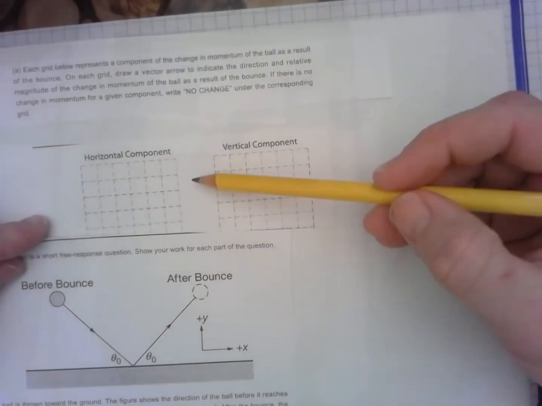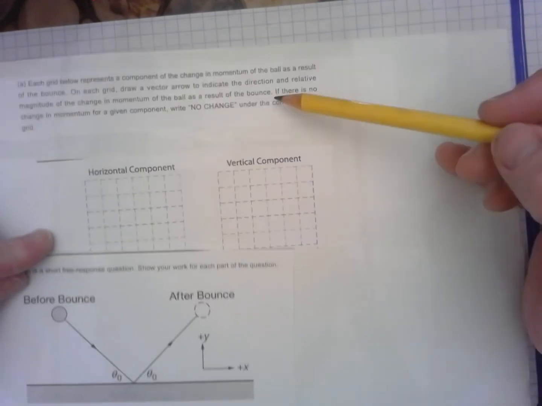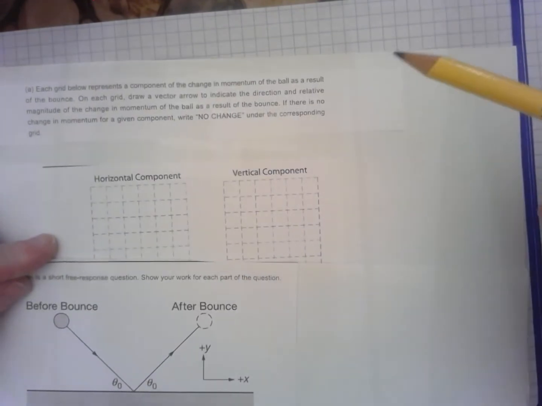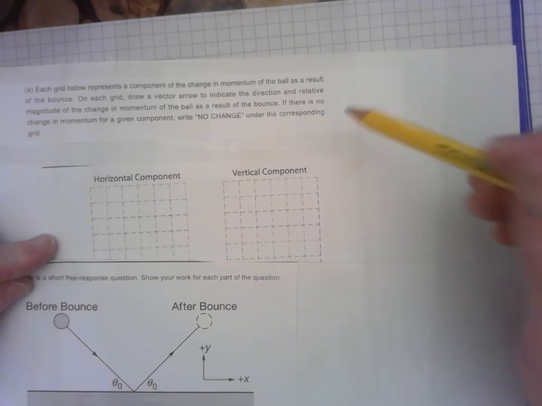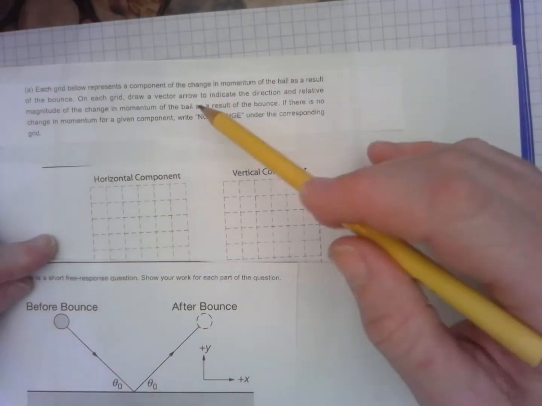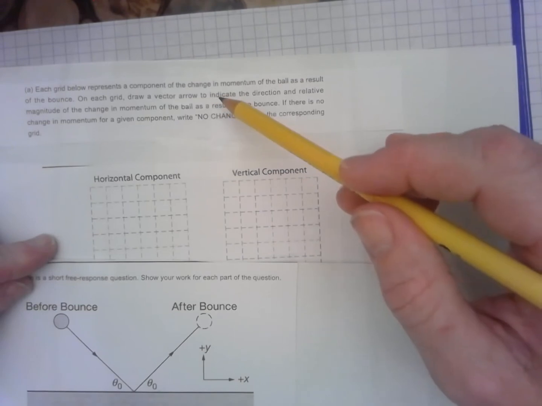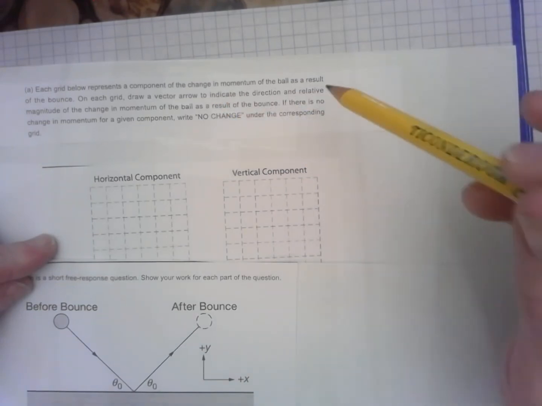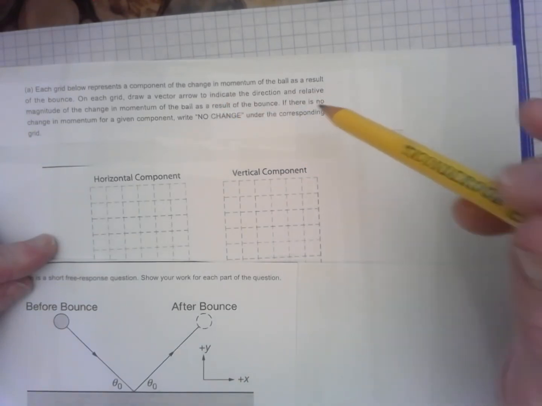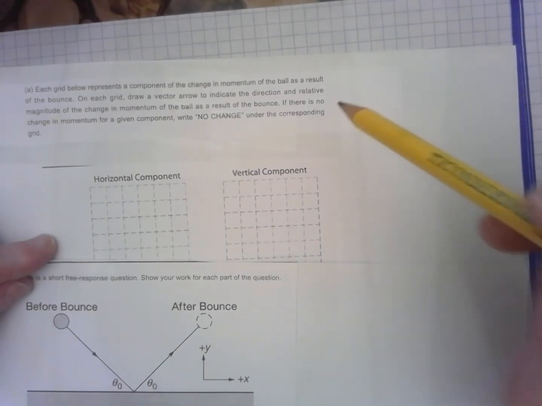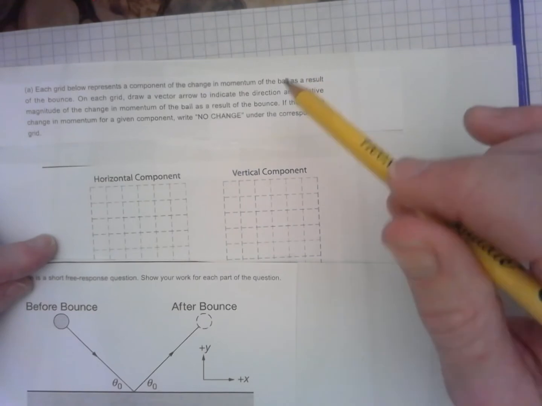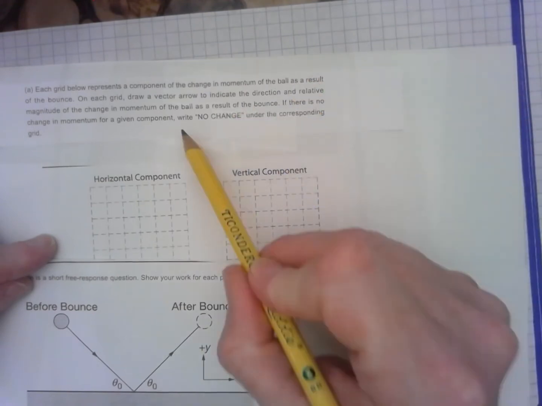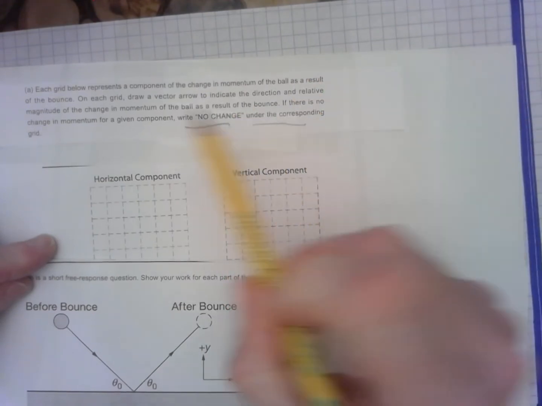Each grid below represents a component of the change in momentum of the ball as a result of the bounce. On each grid, draw a vector arrow to indicate the direction and relative magnitude of the change in momentum of the ball as a result of the bounce. If there is no change in momentum for a given component, write no change under the corresponding grid.